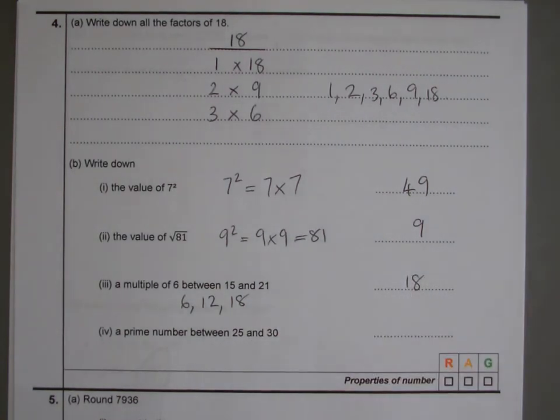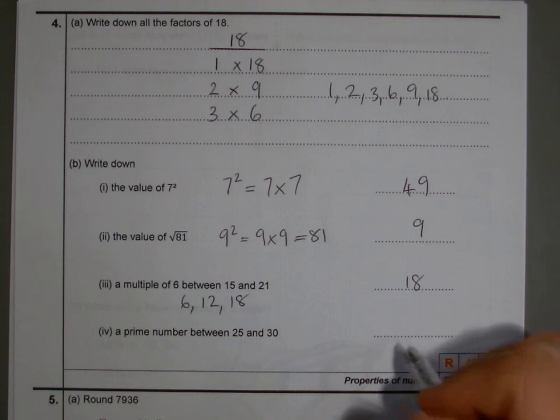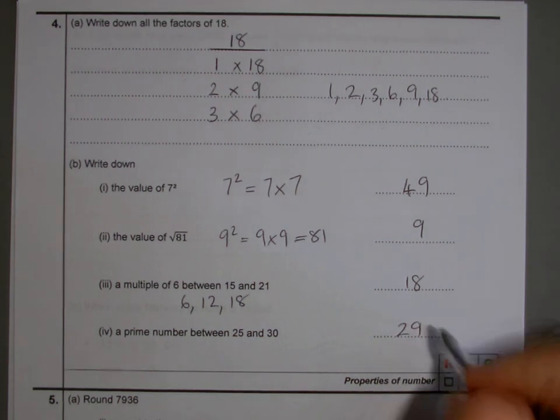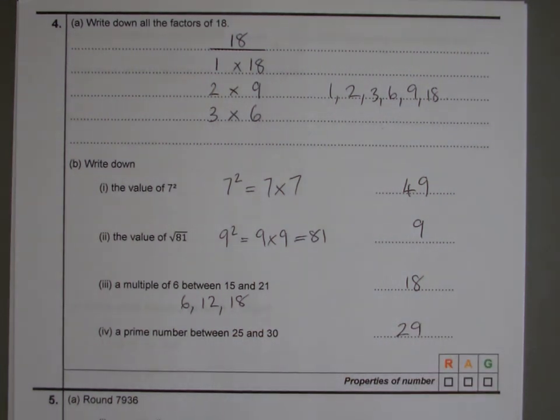And a prime number between 25 and 30. So you just need to consider those numbers between 25 and 30, okay? And 29 will be the prime number there. Because if you think about 29, it's only got 2 factors, yeah? 1 and itself, 29, and that's the definition for a prime number. It needs to have exactly 2 factors, and we've got 2 factors there, and there's no other factors.